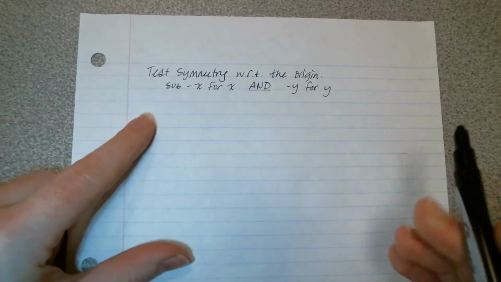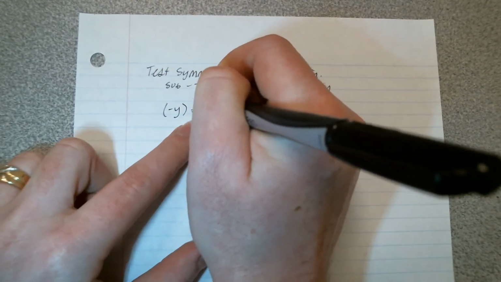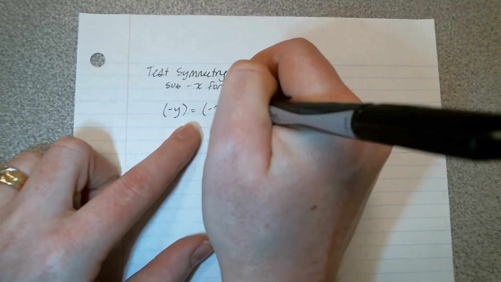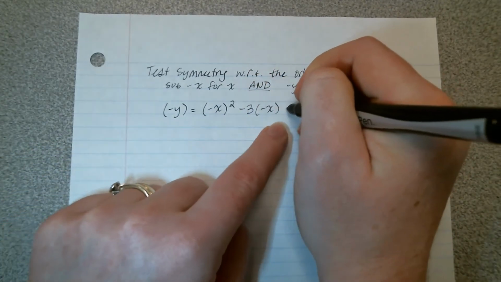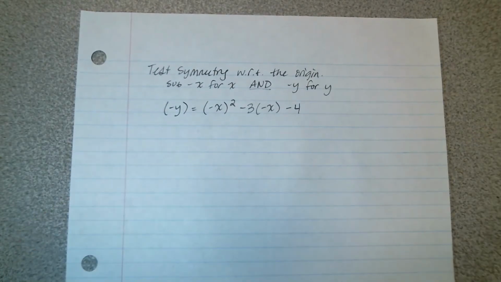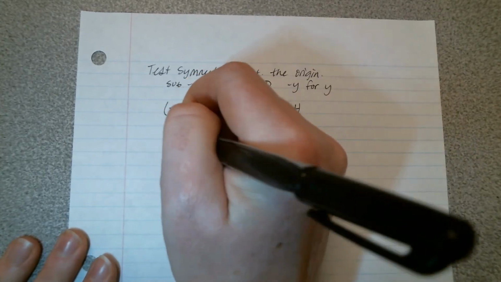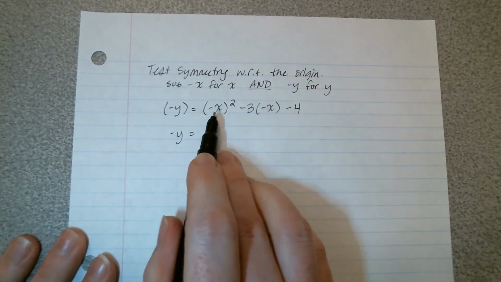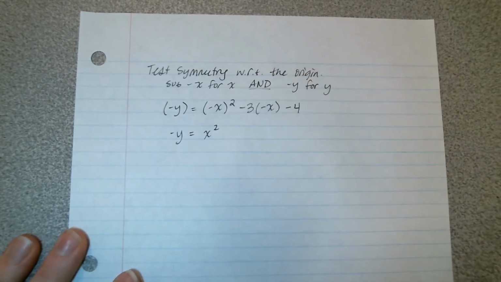So in my original equation, I will replace y with negative y and x with negative x. And I will simplify and see if I get the same equation. So I have on the left-hand side negative y. Again, a negative x squared becomes a positive x squared.